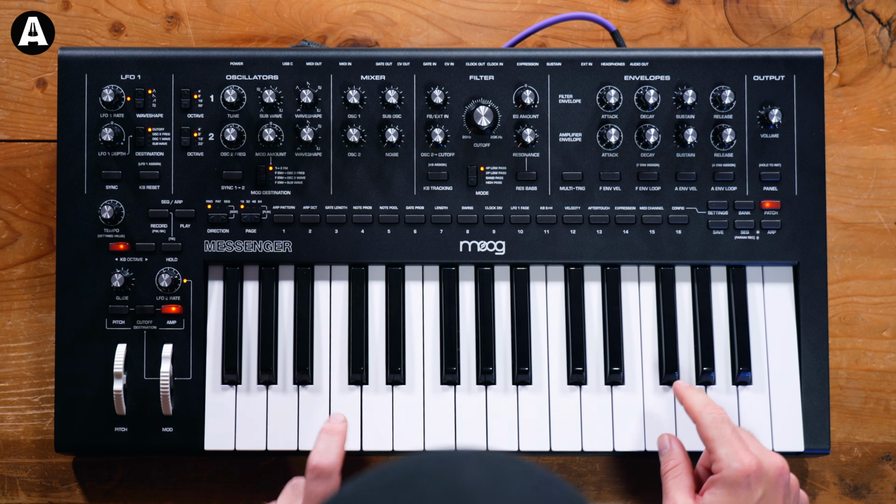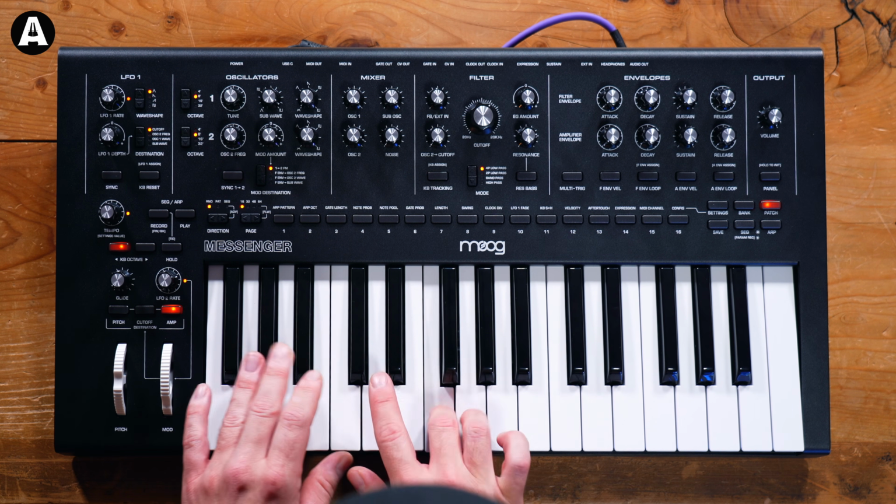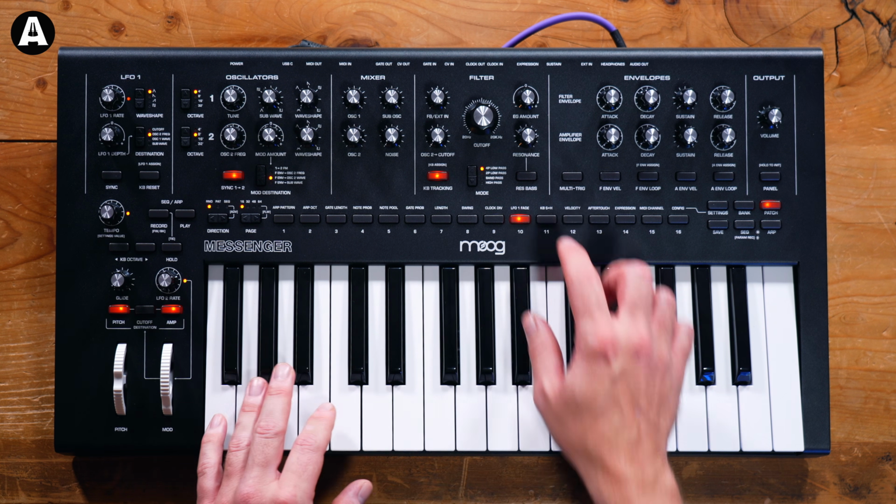Last 8 patches. It gives you an idea, though, of how wild it is when you step off from the presets.